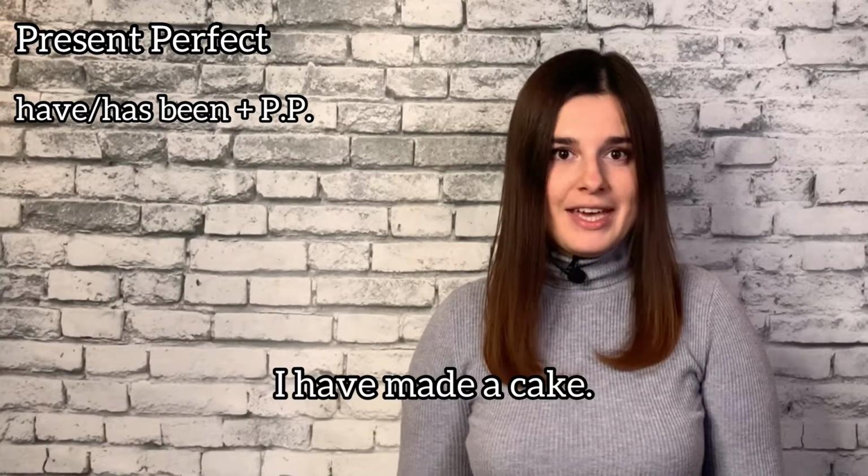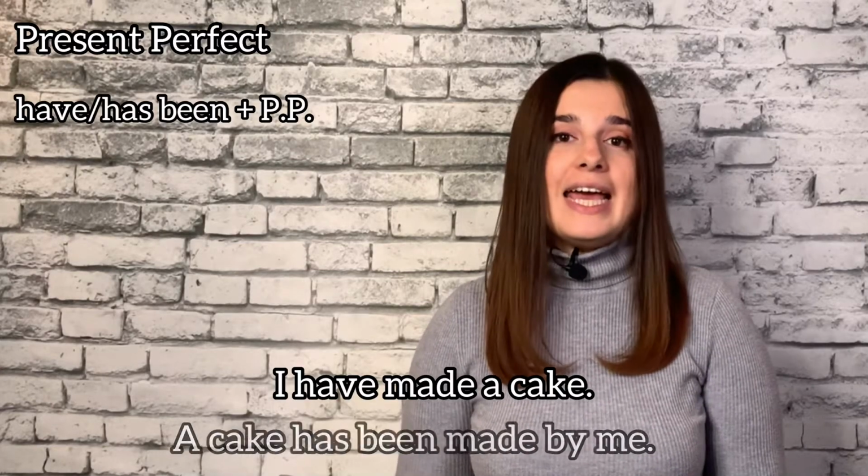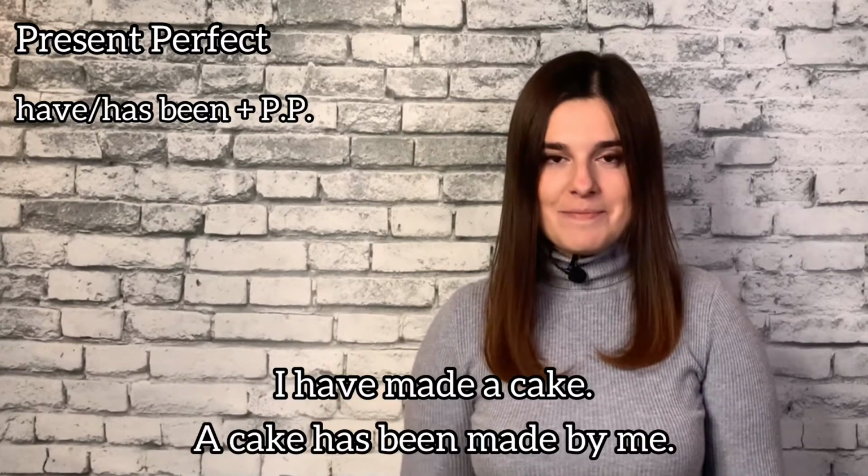If it is in the present perfect, the verb to be has 2 forms, have been or has been. So the active voice in the sentence I have made a cake changes into the passive a cake has been made by me, and so on. You can find all the forms of the verb to be in the passive in the table below the video.